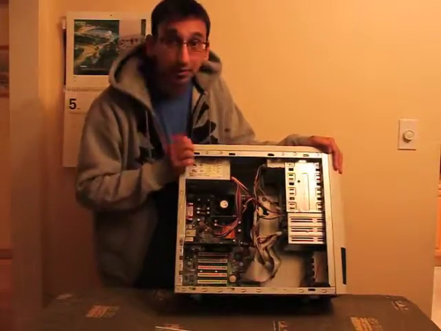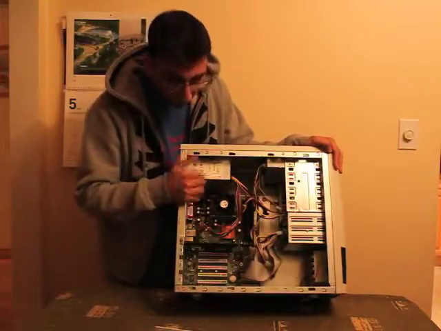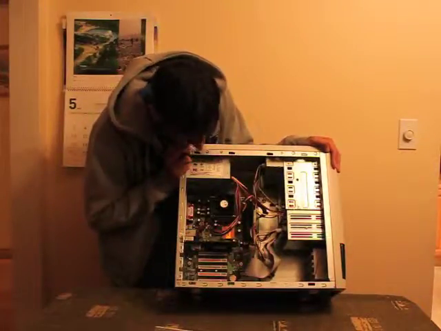So hopefully you beginner users got a better look at what's inside a computer, what each component does, and where each component lies in a computer.